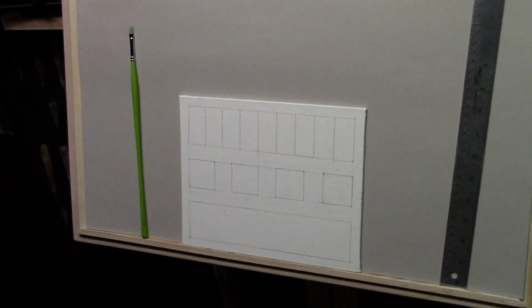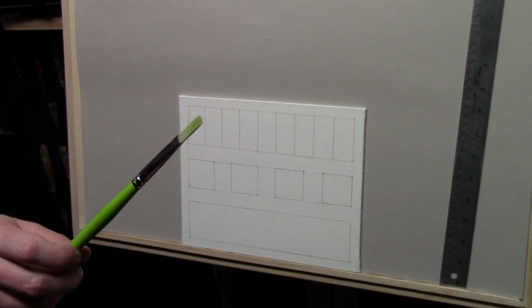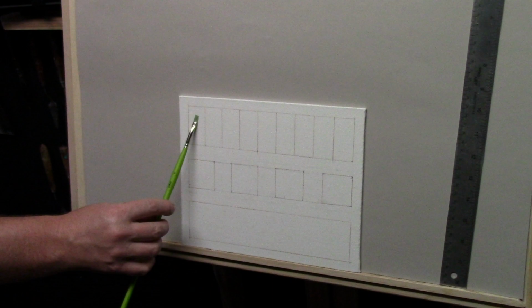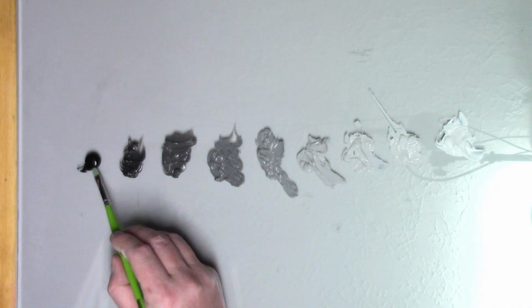Let's go ahead and switch over to the painting aspect of it. Now, I'm only going to use 2 brushes, a small square and a very medium one. I think it's like a 6 and a 2, and you can see the comparison there. I'm just going to start off with black.